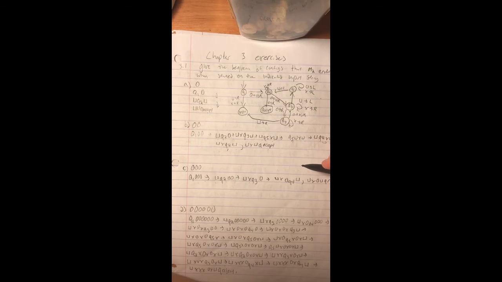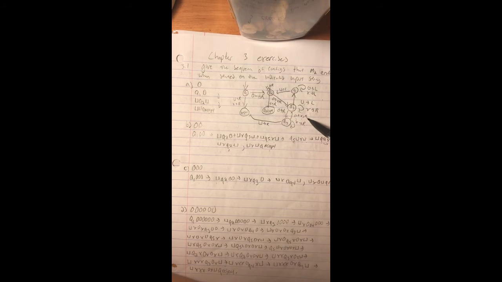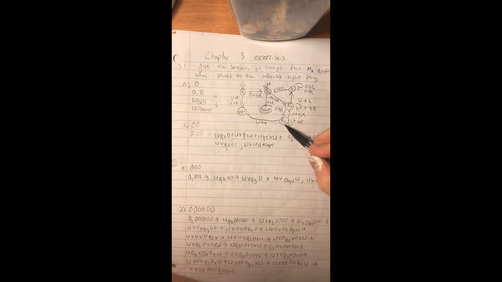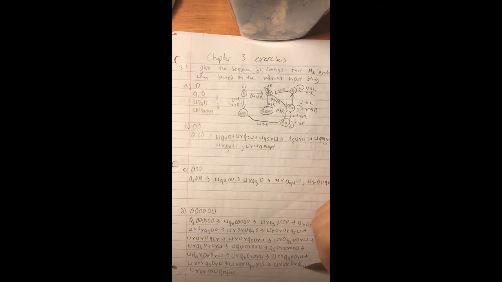You're in Q4, and then from here, you have a 0, so you put an X and then move right, here again. Next you have a blank, and if you look, Q4 has no movements for a blank. So you're trapped on Q4. Or no, it has one movement to go to the reject state, which you take if there's a blank to your right, and there is a blank, so you end up in the reject state. In the same way here, you have to end up with a blank to your right.